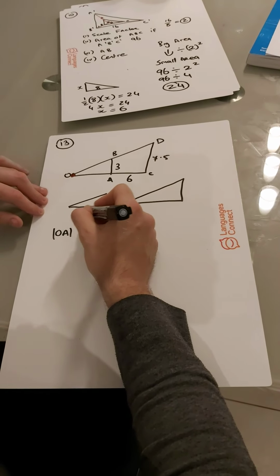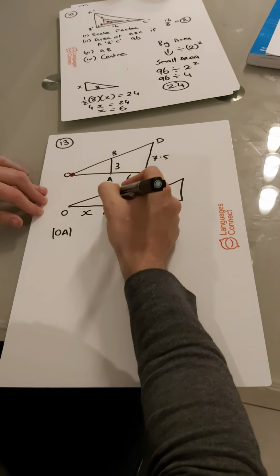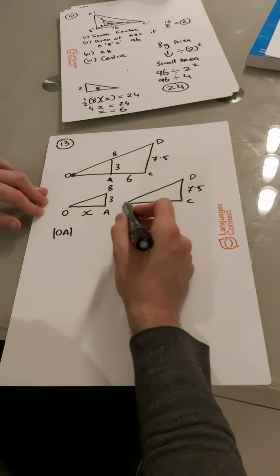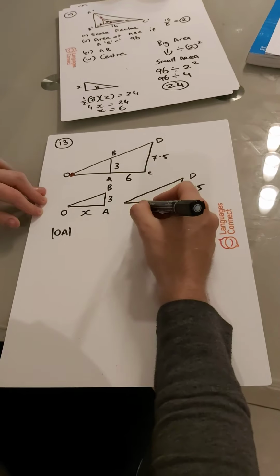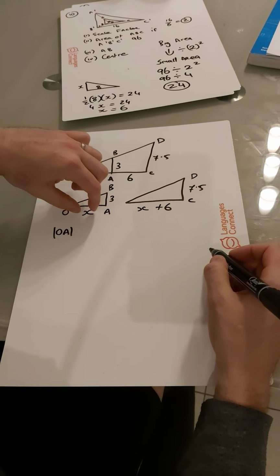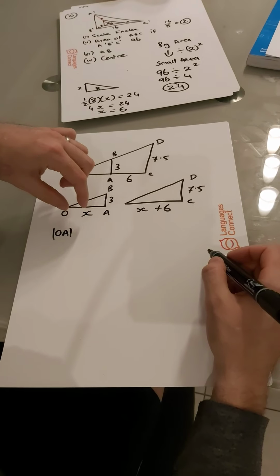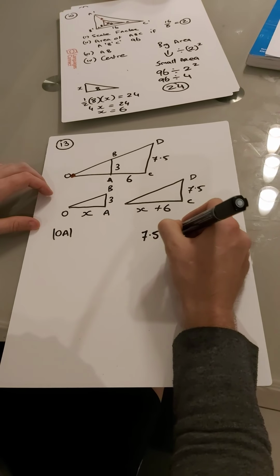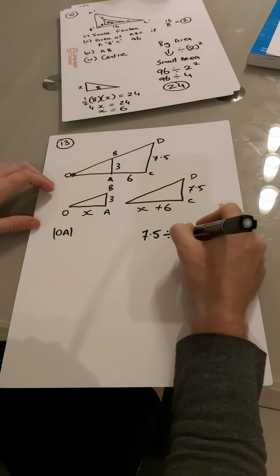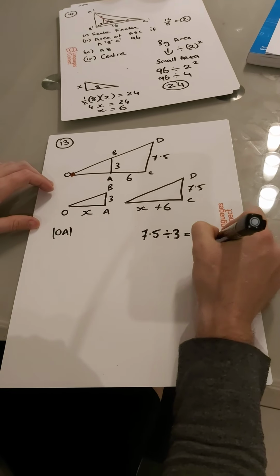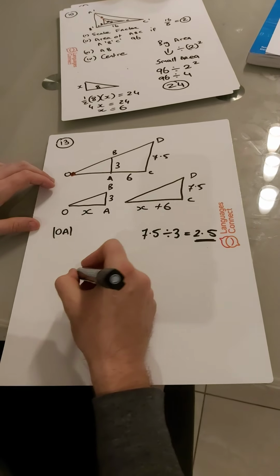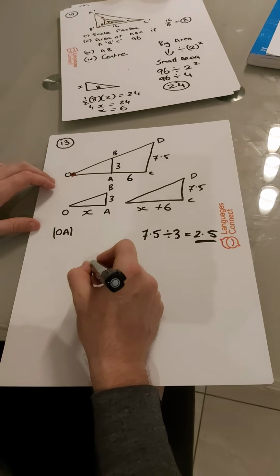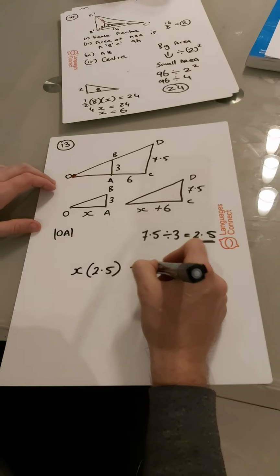Now they're asking us for this one here, OA. You know that's 3. You know that's 7.5. So the good news is, now, this here is not 6. It's going to be x plus 6. So I've just given that a letter because I have to give it something if I'm going to go and solve it. Good news is here I do have the scale factor. Scale factor is 7.5 divided by 3, which gives me 2.5. And so I do know that if I multiply this by 2.5, I get this. So x times 2.5 gives me x plus 6.